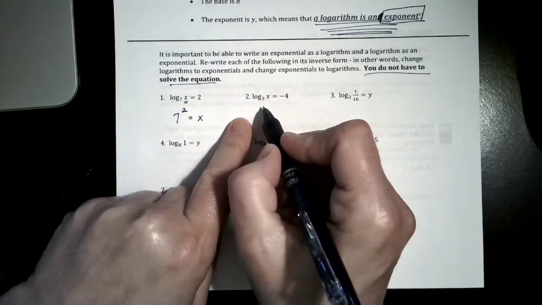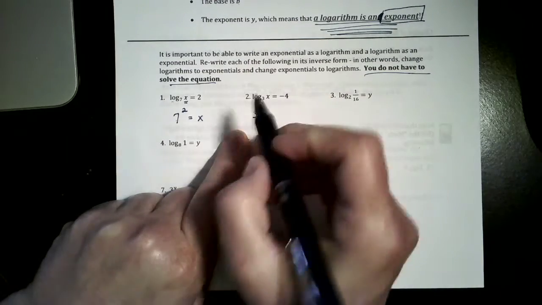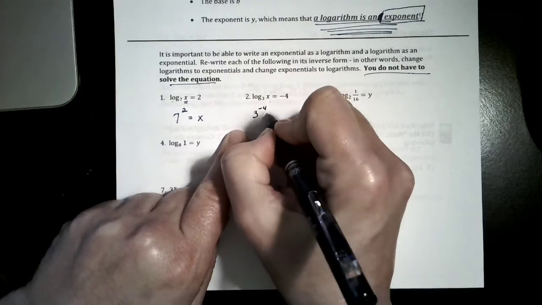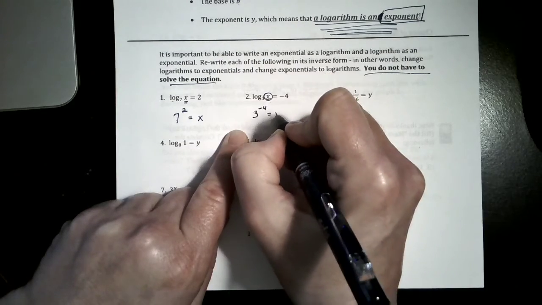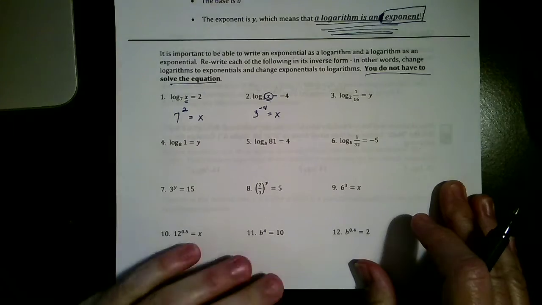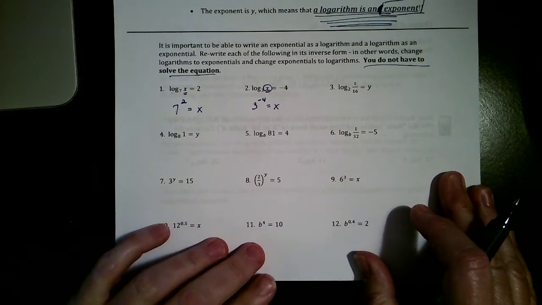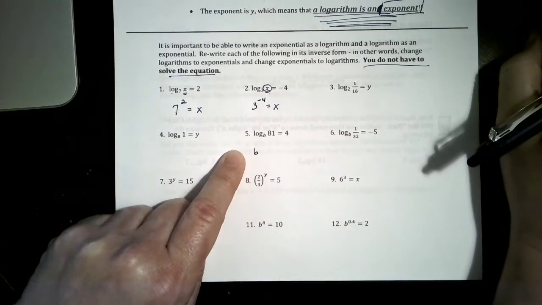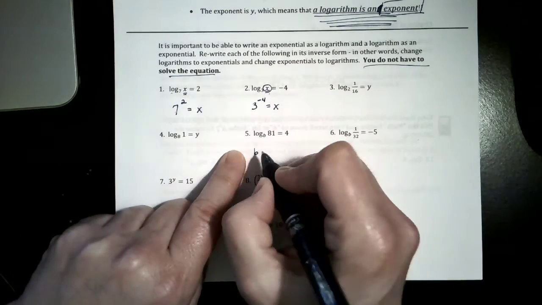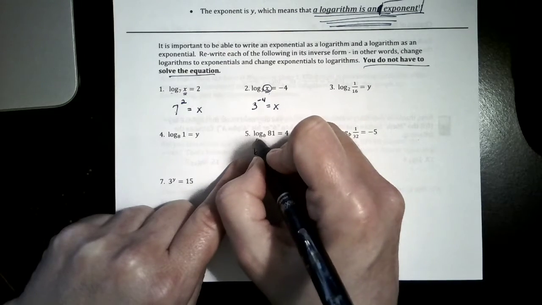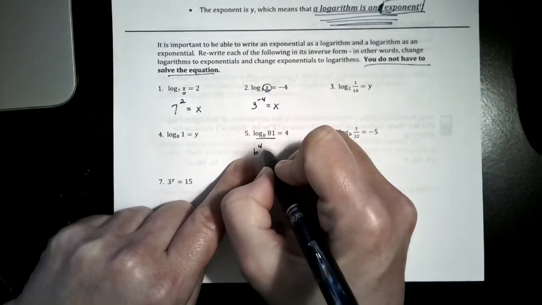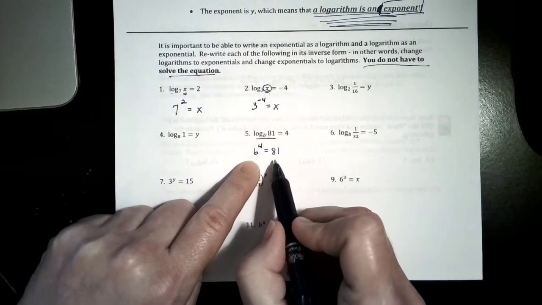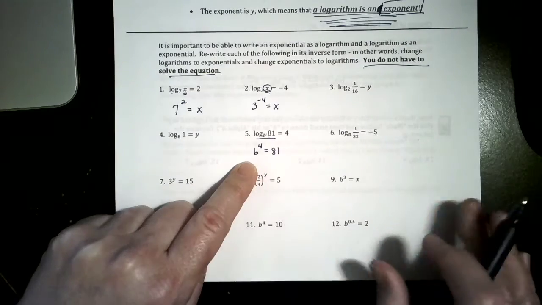How about this one? Our base is 3. Our logarithm is -4, so our exponent is -4, and it is equal to the argument of the logarithm, which is an x. Okay, let's go down to number 5. Our base is b. Our logarithm is 4, so our exponent is 4, and it's equal to our argument, which is 81. And then in Algebra 2, you learned how to solve that. You would just take the 4th root of both sides.